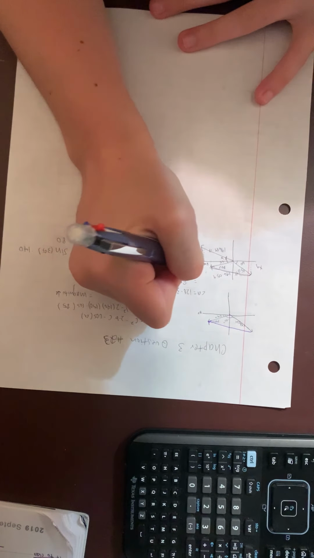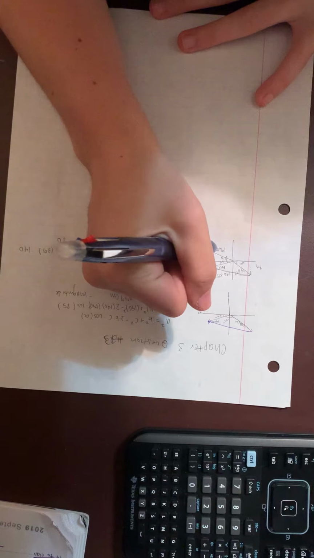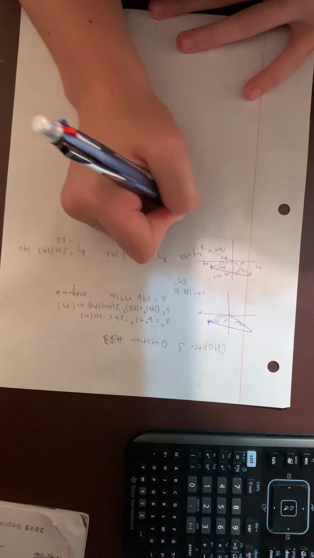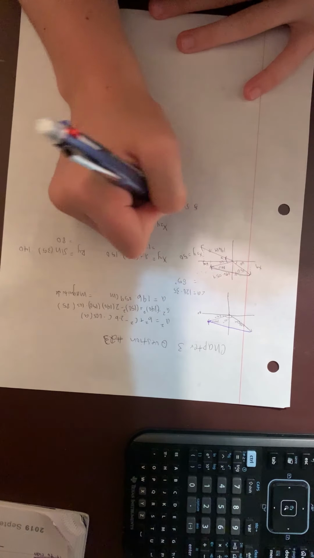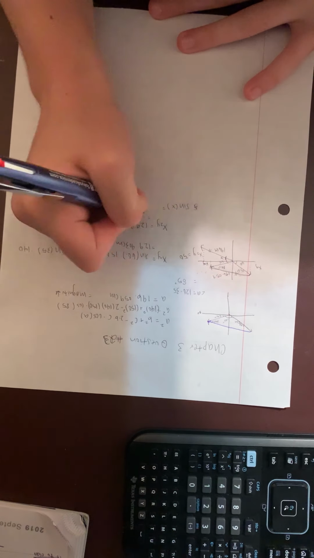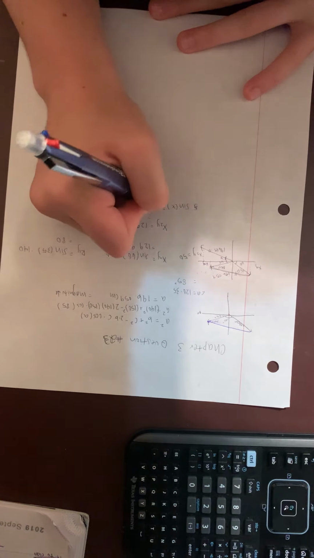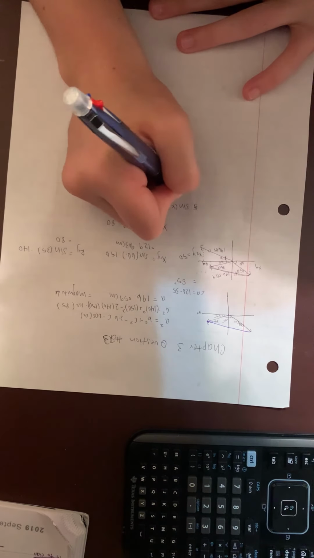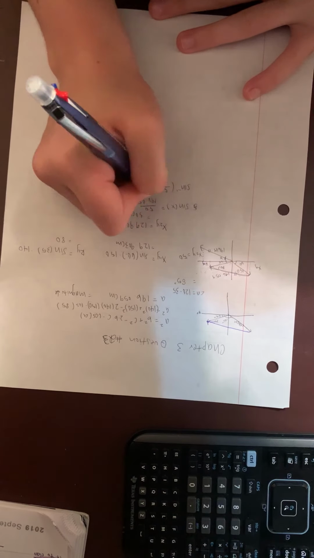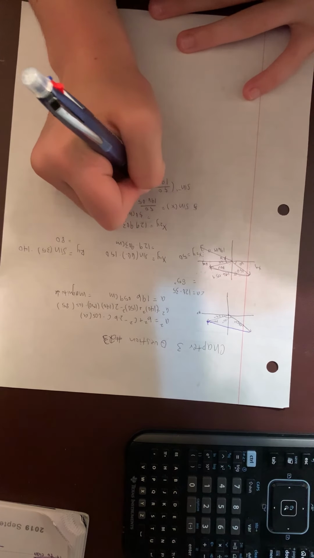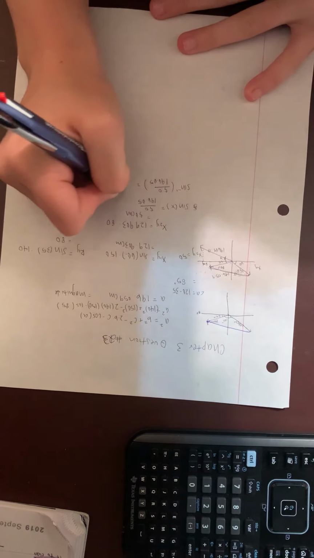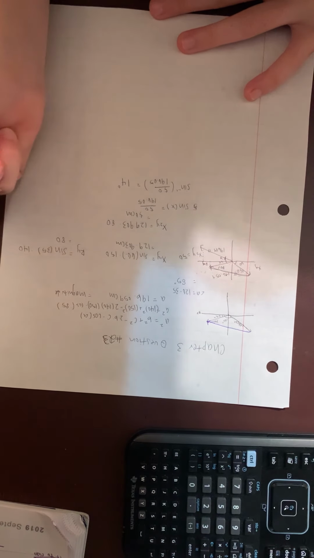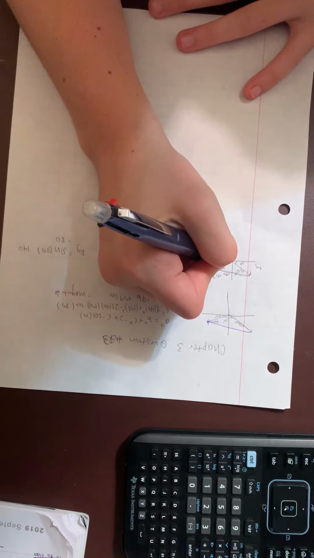Now with that equaling 50 and this, we can find the angle by sine of x is equal to 50 over 196.05. Sine inverse of 50 over 196.05 is equal to 14 degrees. And that's just this angle here.